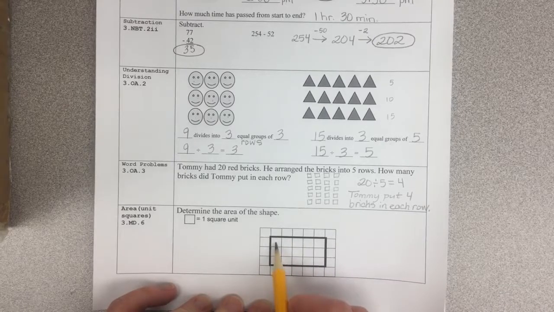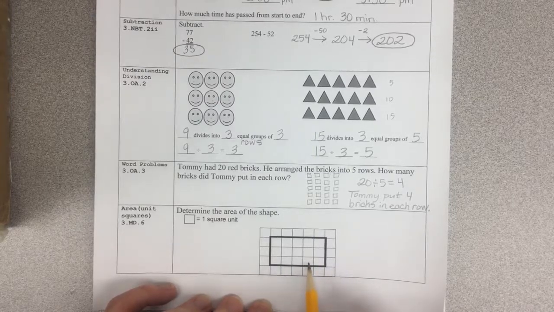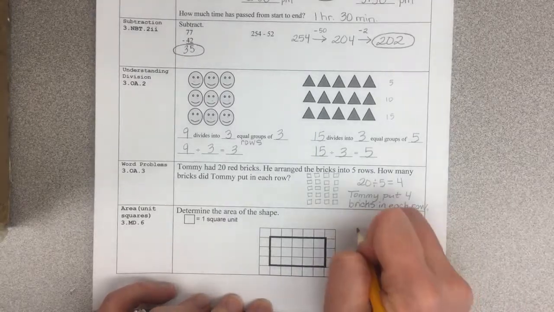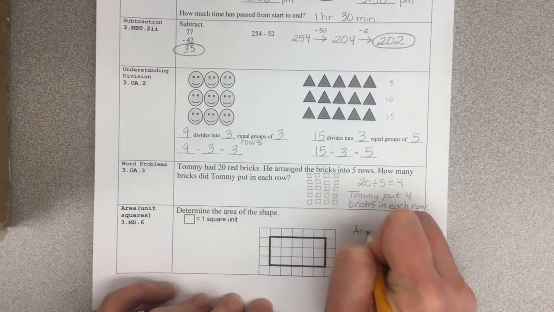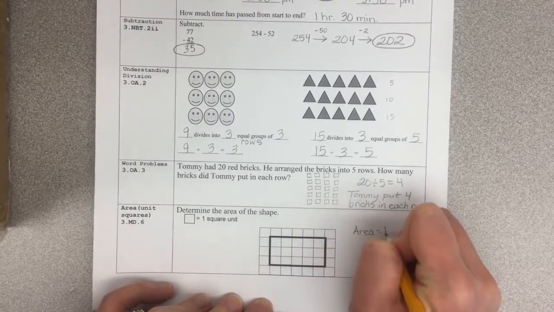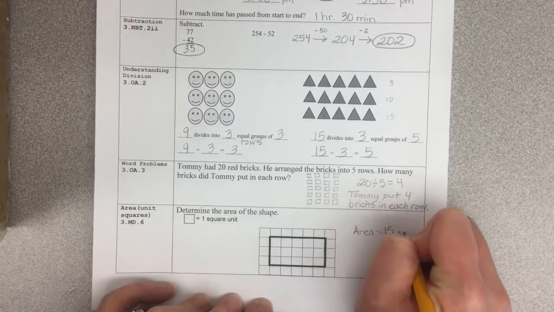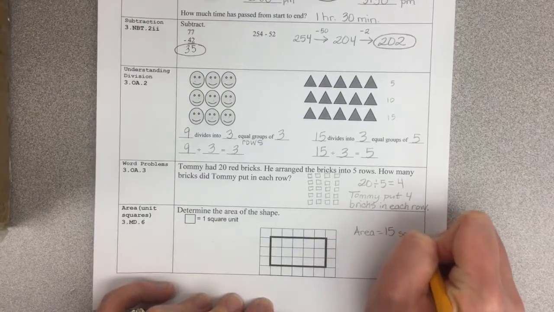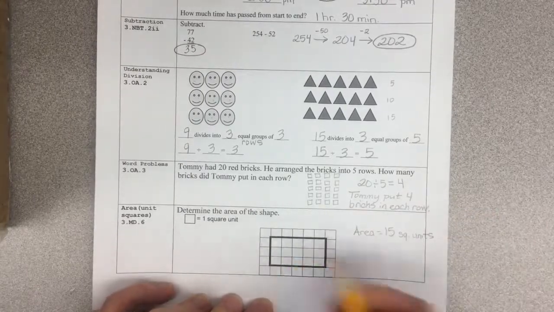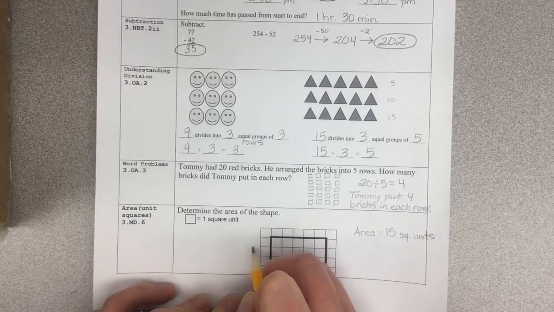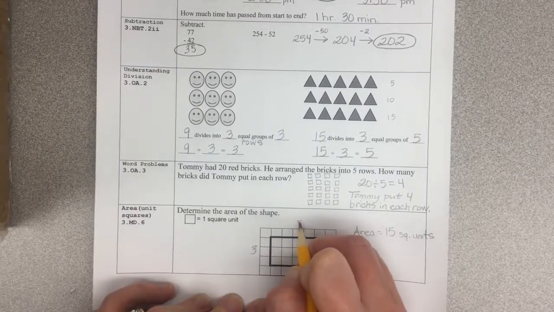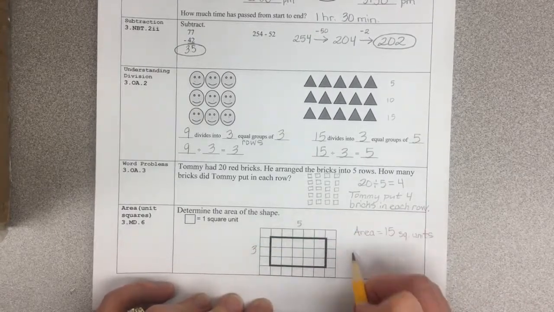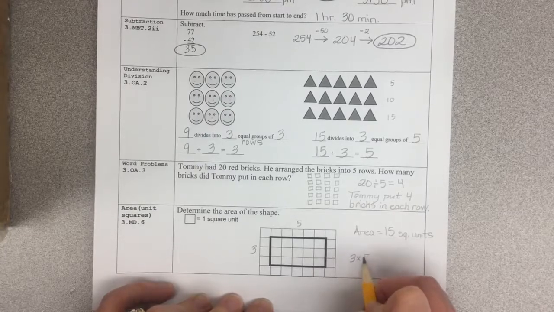I have 1, 2, 3, 4, 5, 6, 7, 8, 9, 10, 11, 12, 13, 14, 15. So the area is equal to 15 square units. There were 3 rows of 5, and 3 times 5, I know, is 15.